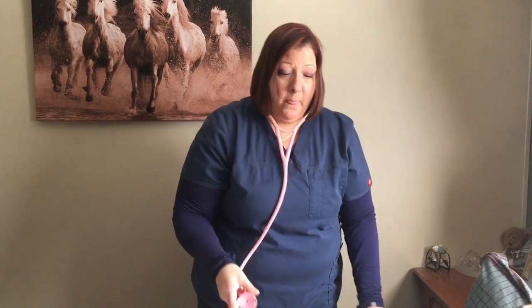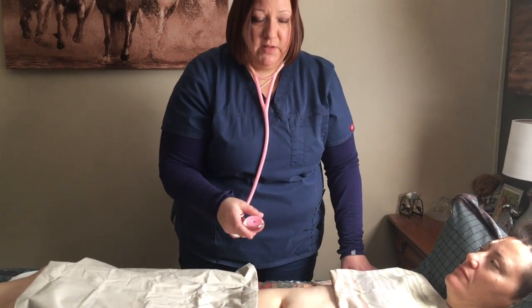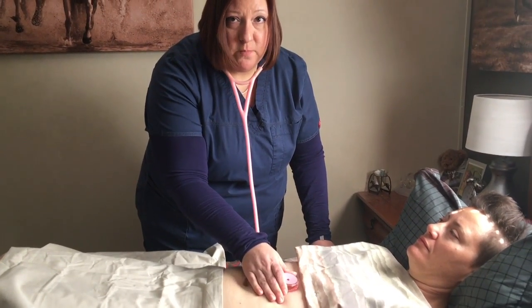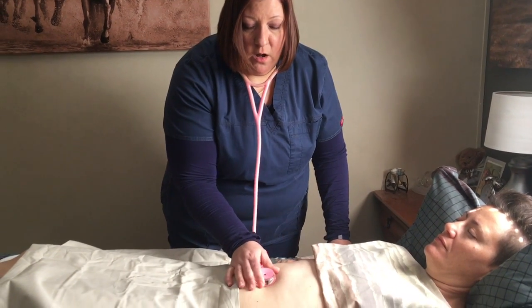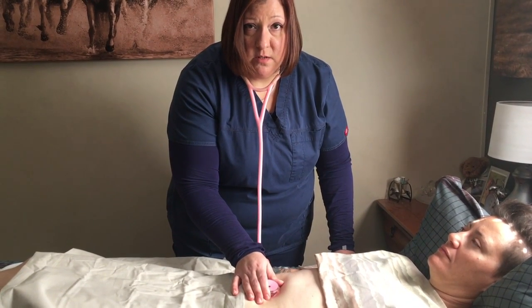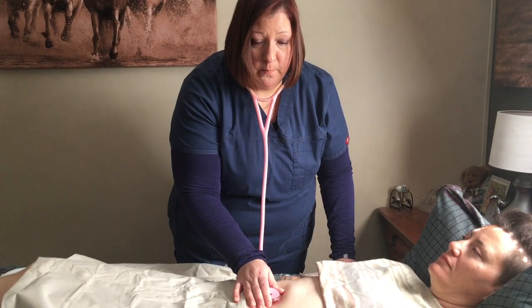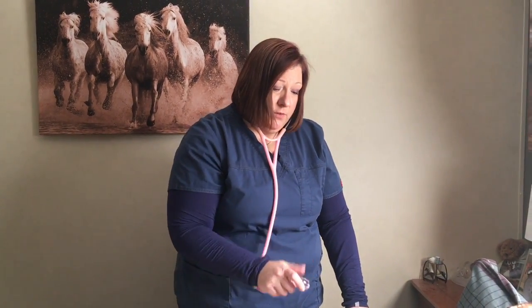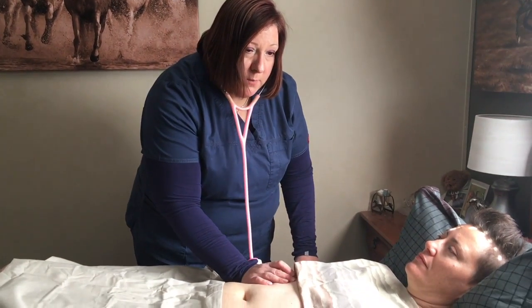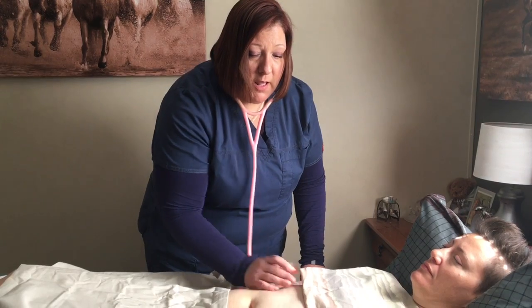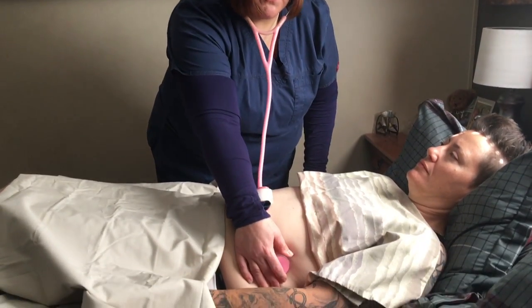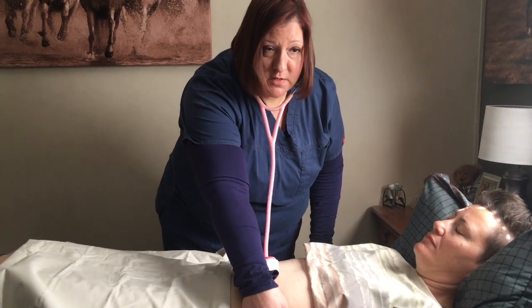I would listen for a venous hum over the epigastrium, and that's not present, and over the umbilicus. No venous hum. Finally, I would listen over your liver for a friction rub, which should not be present, and over the spleen for a friction rub, again, not present.